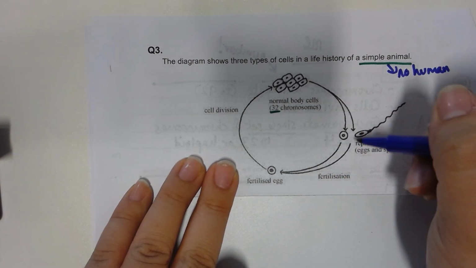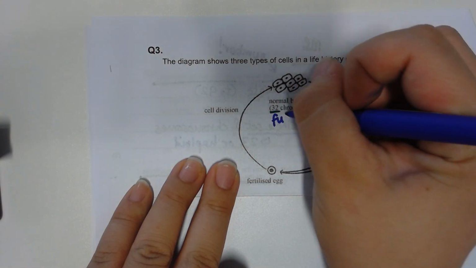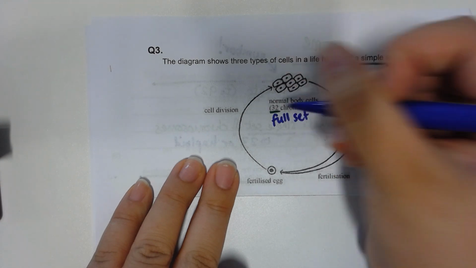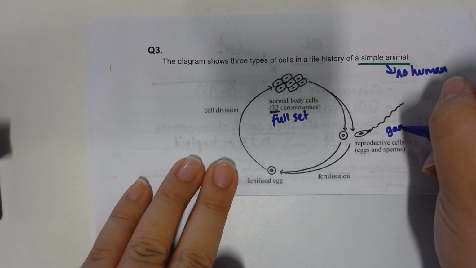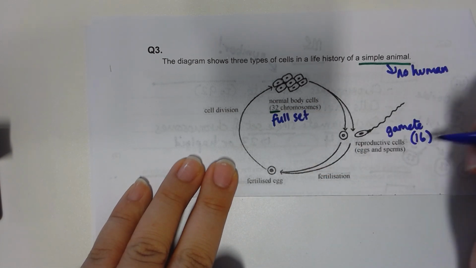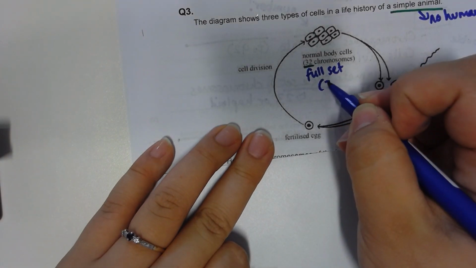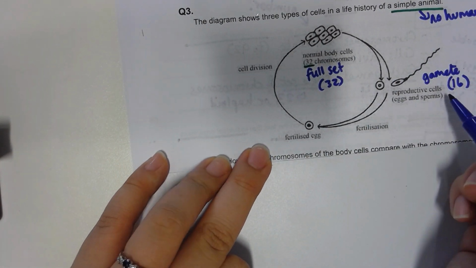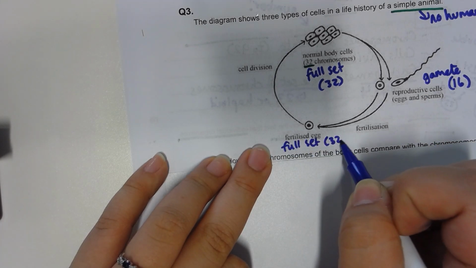They lead to reproductive cells, egg and sperm cells. So here you're thinking to yourself, okay, the normal body cell has a full set of chromosomes, which is 32, whereas the reproductive cells, the gametes, are going to have half that. So if the gametes have half of 32, that means that they have 16 chromosomes each. Because when they fuse together to make a fertilized egg, they fuse 16 plus 16, you get back the full set again, which is 32.